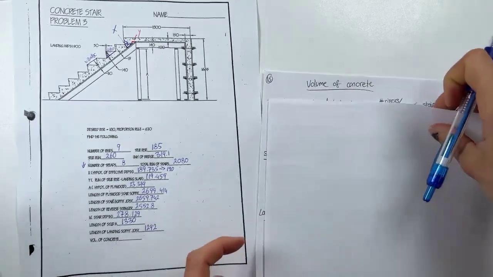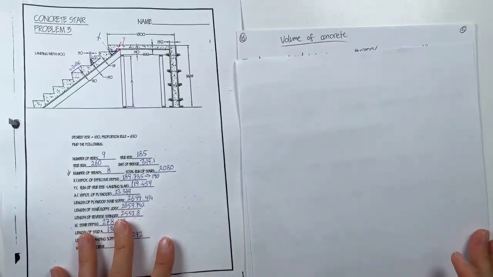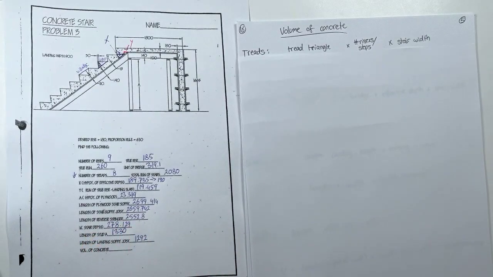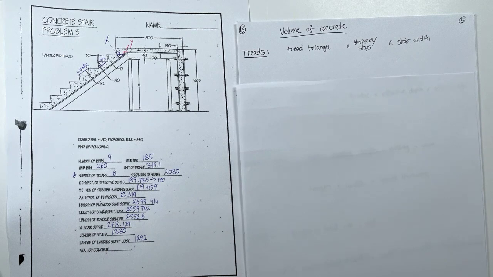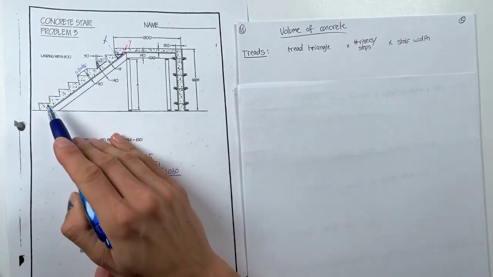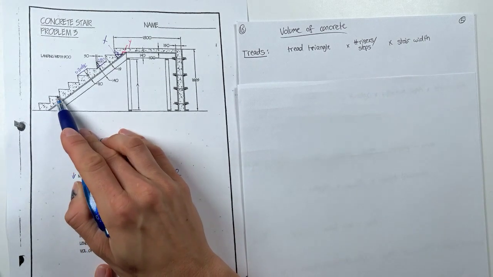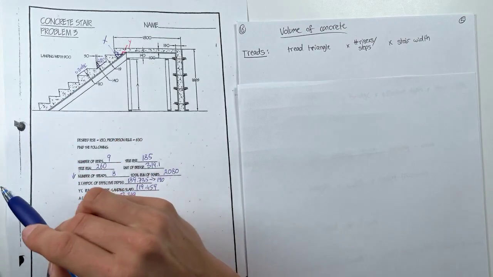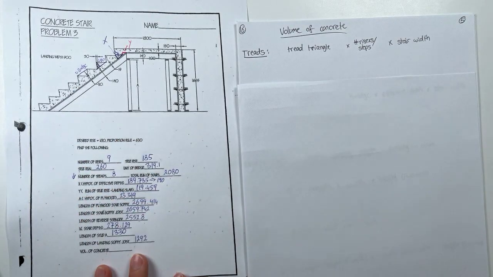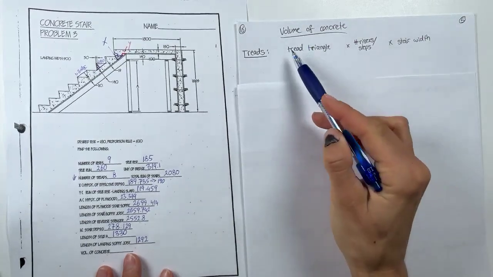We need to find the volume of our concrete. So we're going to break this up into several steps. First, we're going to find the concrete of our treads. Treads, or the triangles, basically. So what we're going to do is figure out the area of our tread triangle.